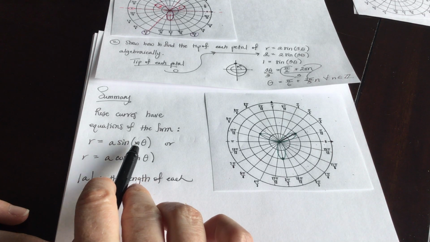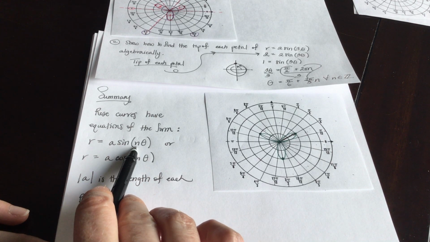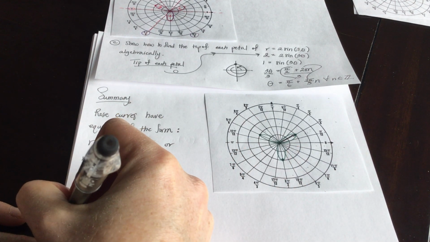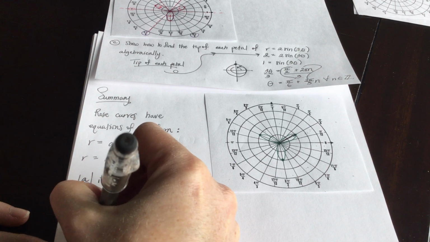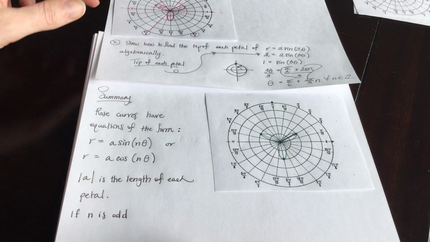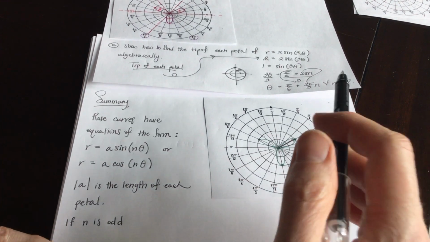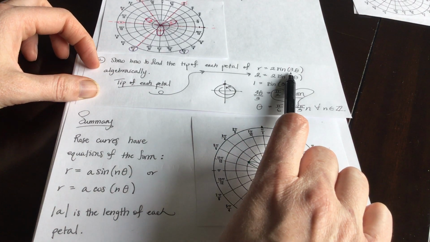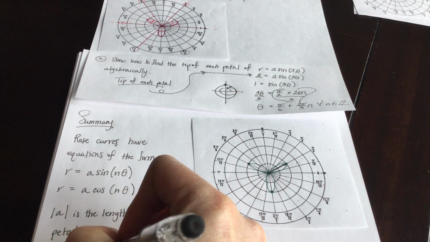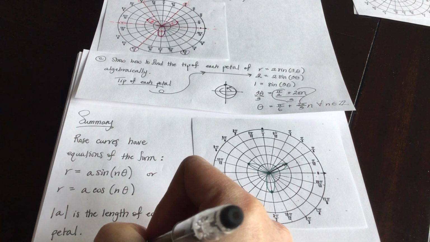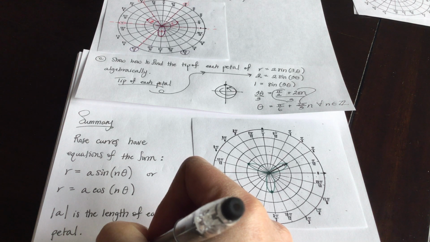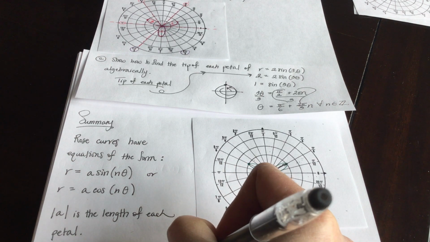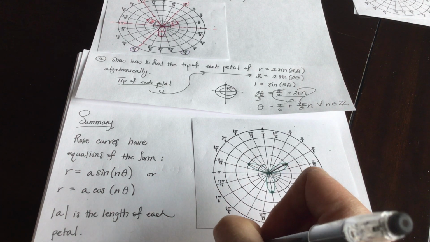And then we have a little more talking about what n means, but you're going to see as we move to example 7 that if n is an odd number, like it was in the example that we just did, where you had, what was it, a 3 there. If n is odd, then the rose curve will have exactly n petals.